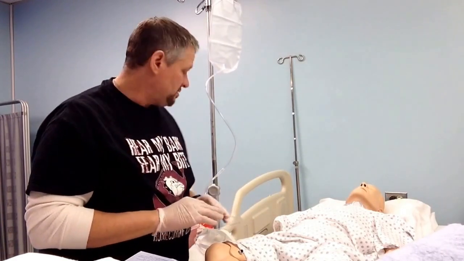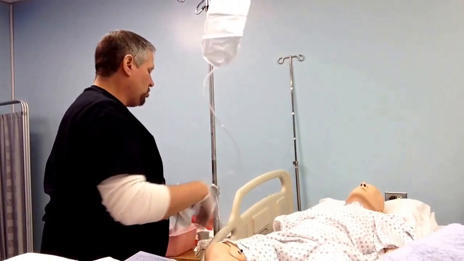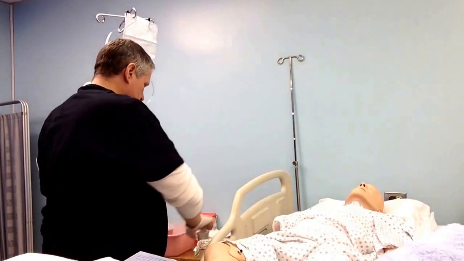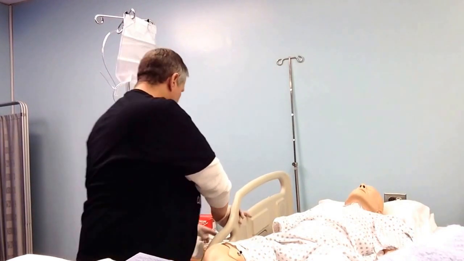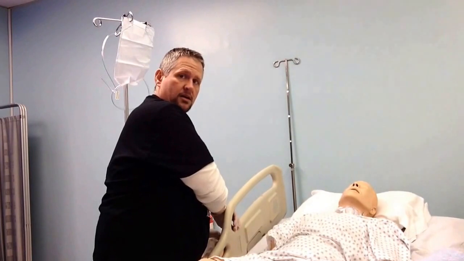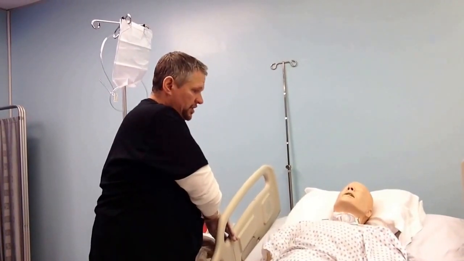We're going to get him back in the bed, and we're going to lower the patient back for safety reasons, back to the lowest possible position. Bed rails up. We're going to set the head of the bed back up and get the patient positioned comfortably.